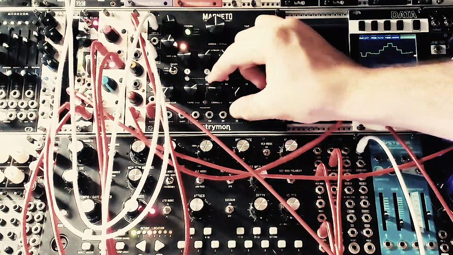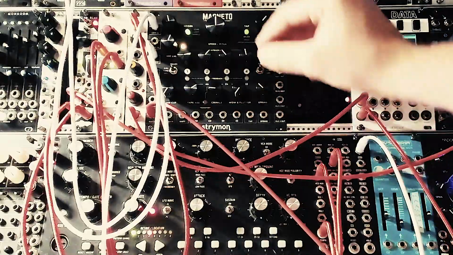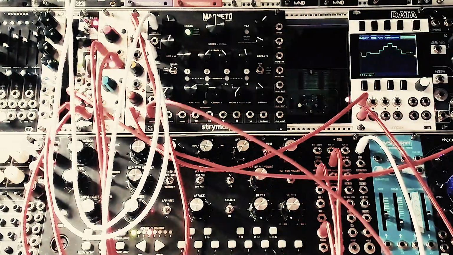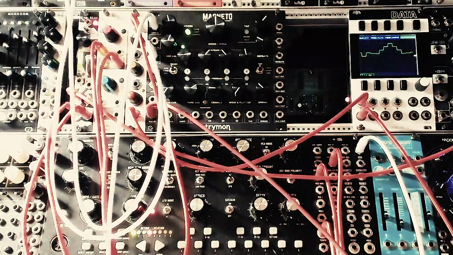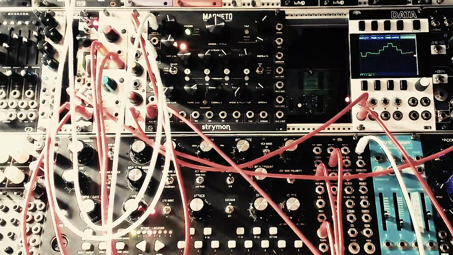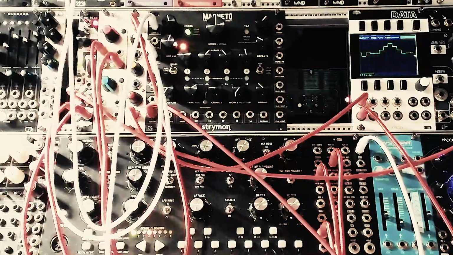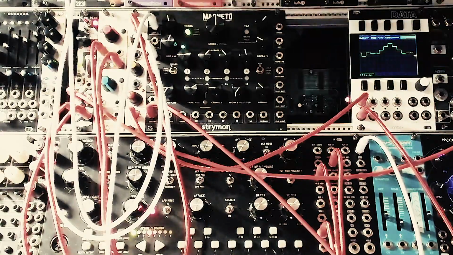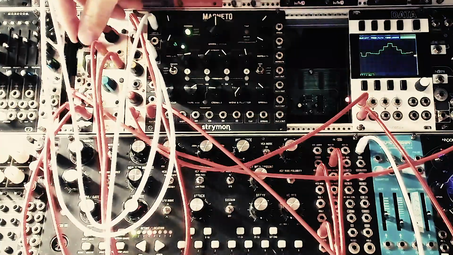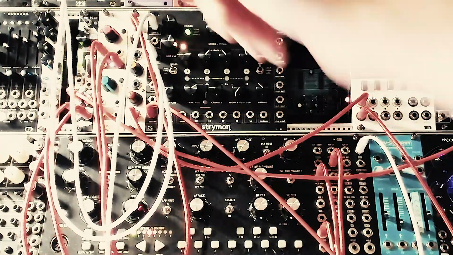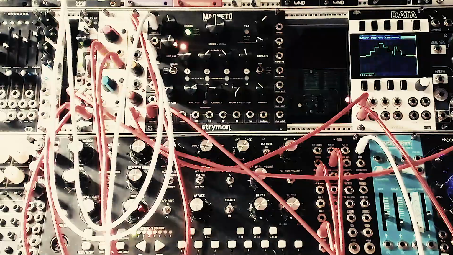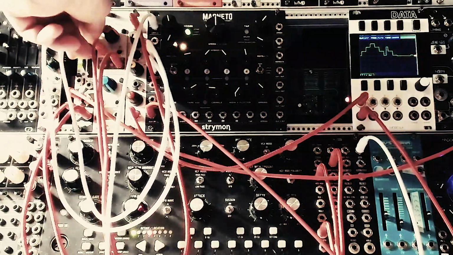And now I think it's quite cool. Oh, we could actually try with the quarter notes. Wow, I'm liking this a lot.